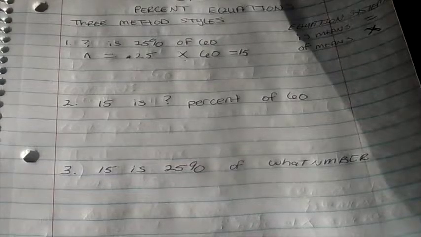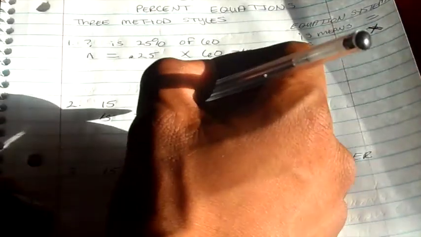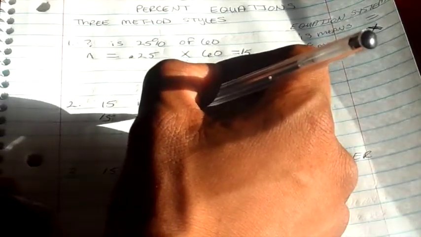15 is what percent of 60? So here we have it again: 15 equals the variable, and the variable can be any letter, percent of, so we still have "of", so it's going to be times 60.